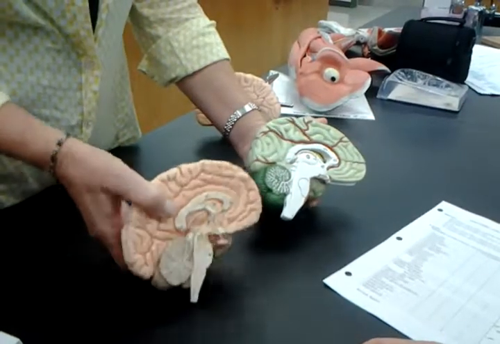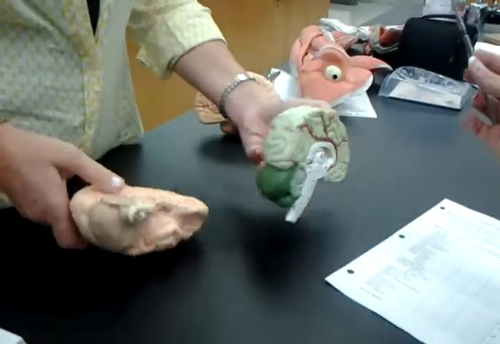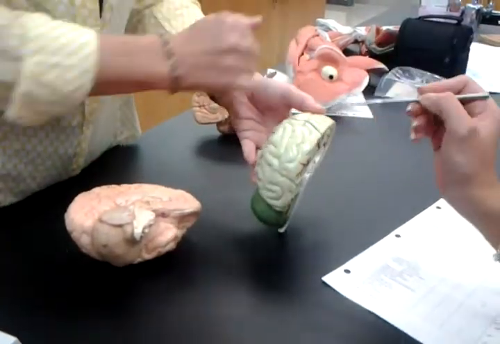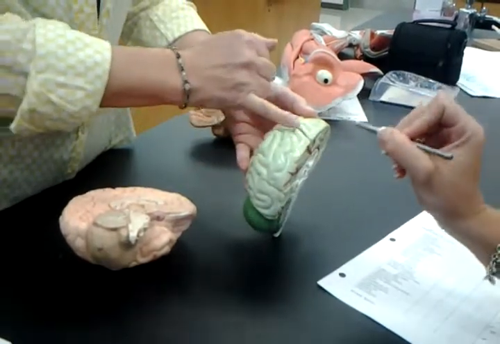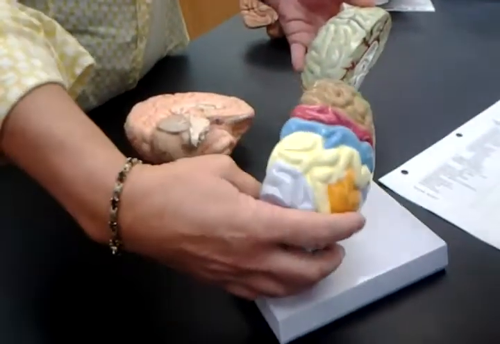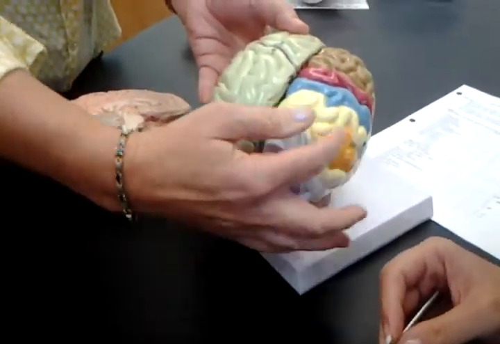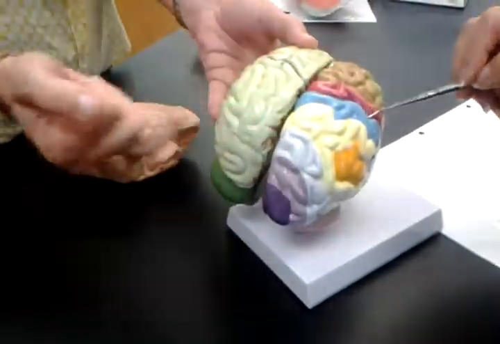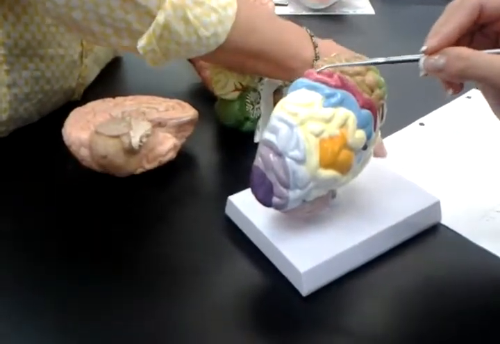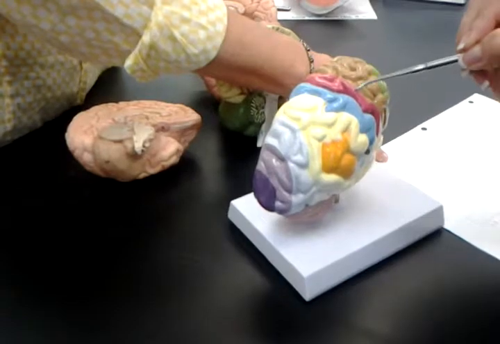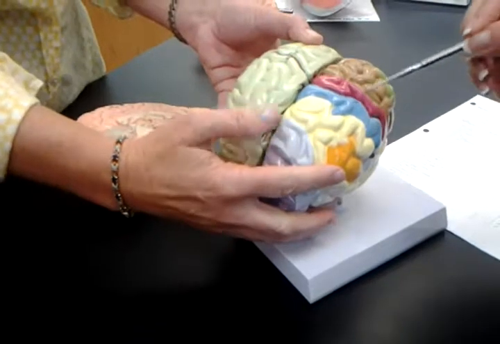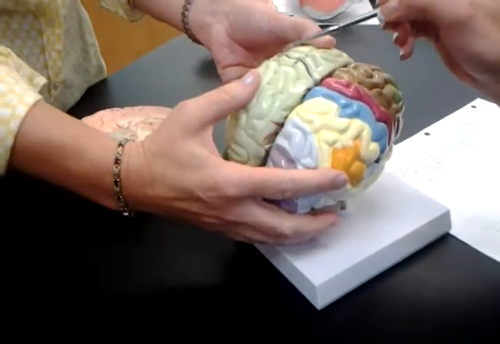Central sulcus. Not too easy to find on this guy. See there? And the lobe in front here is the... Precentral. Well, the whole lobe we would call the frontal lobe. Okay. This guy is a little bit easier. Alright, so we can clearly see central sulcus. So the raised area that is red on here is our pre-central gyrus in front of the central sulcus. Show me post-central gyrus. Good. And you can see those here, but not colored.